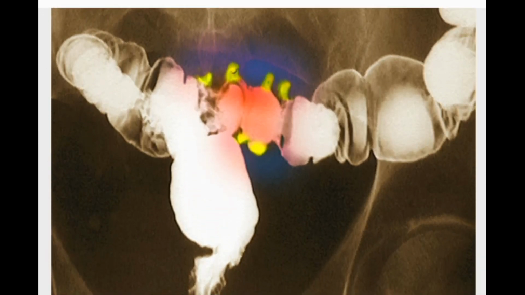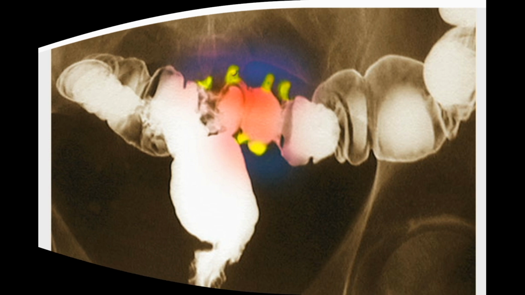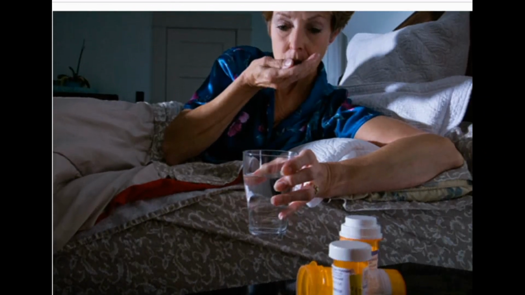8. Diagnosing diverticular disease. Since diverticulosis doesn't usually cause symptoms, it is often only diagnosed when the patient is being seen for another reason. The diverticula, pictured here in yellow, can be seen via X-ray or a colonoscopy. When diverticulitis leads to a painful abscess, an ultrasound and CT scan of the abdomen and pelvis can show collections of pus.